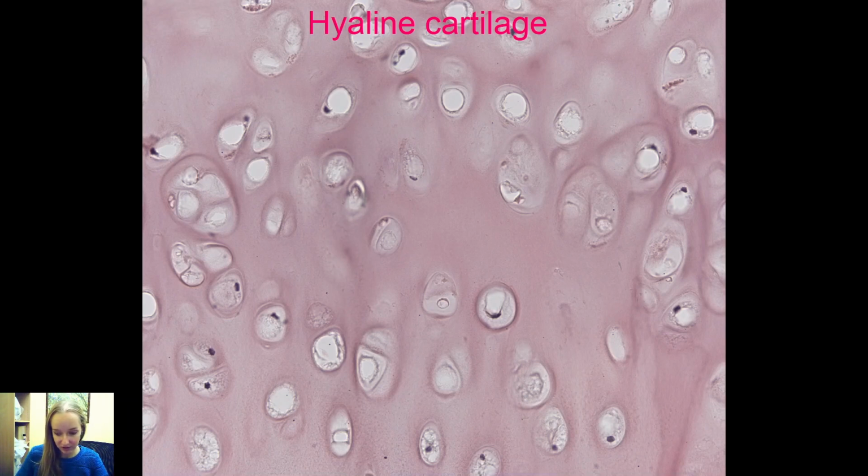So it's very important in bone formation. It's located under articular surfaces, so surfaces in the joints, and in epiphyseal plates also, so you can grow. It's also in the airways, in the nose. It also forms the ventral ends of the ribs.